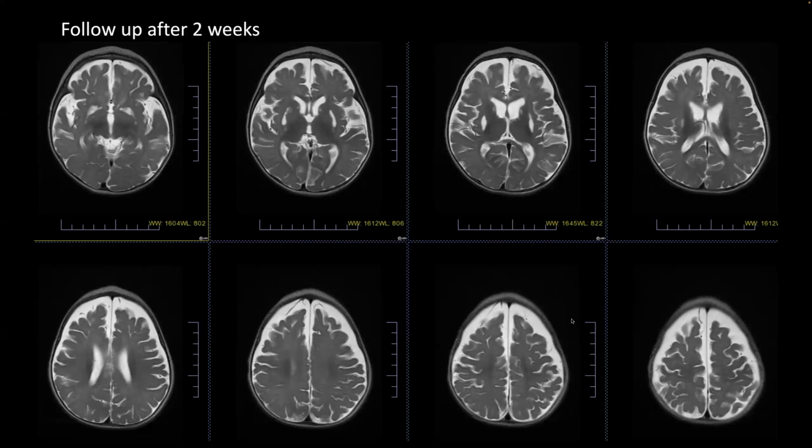And then a follow-up MRI was done. This is just a screening MRI we did. The areas which were showing restricted diffusion now show gliosis. There's gliosis in bilateral caudate nuclei, in the putamen, and also extending into the globus pallidi. There's no gliosis seen in the thalami. Rest of the brain is fine.